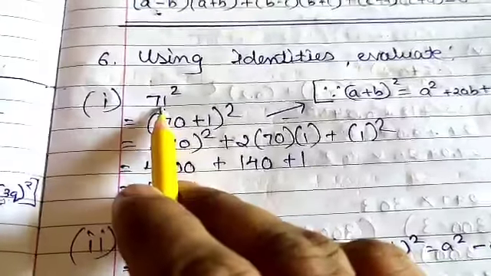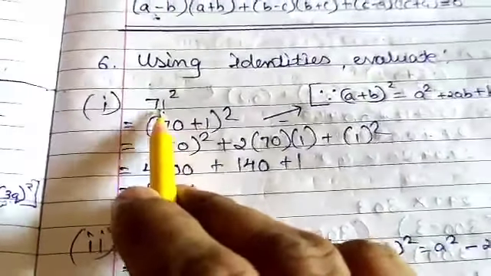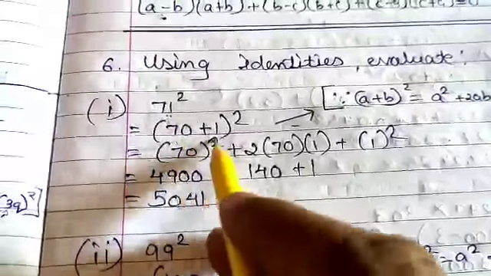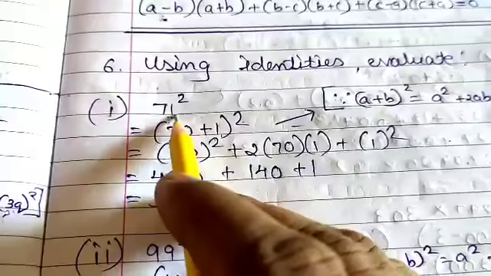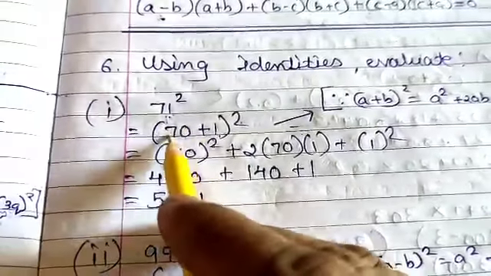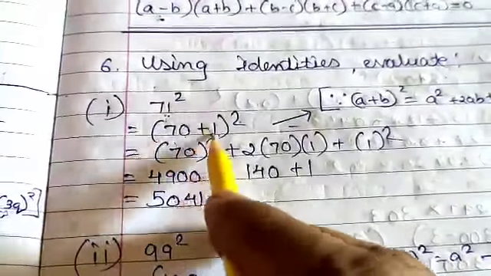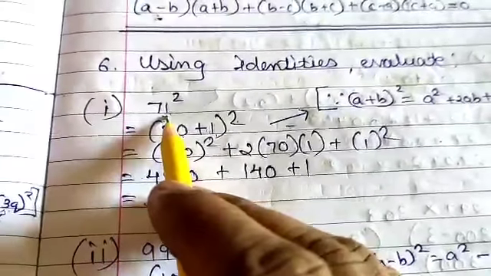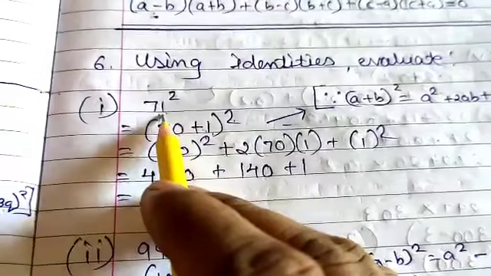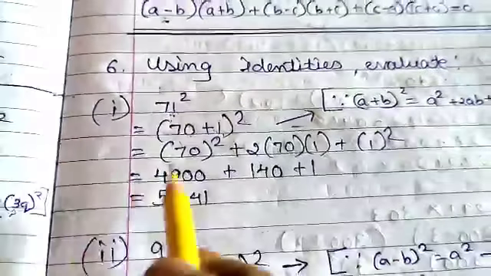So here 71, nearest to 10 is 70. So make an addition of 70 plus 1, that is 70 plus 1 the whole square. If the value is 75, you can take 70 plus 5 or 80 minus 5. If the unit place is more than 5, the nearest to 10 value will be 80. Okay, now let us start.